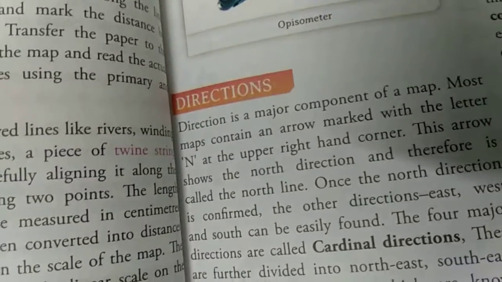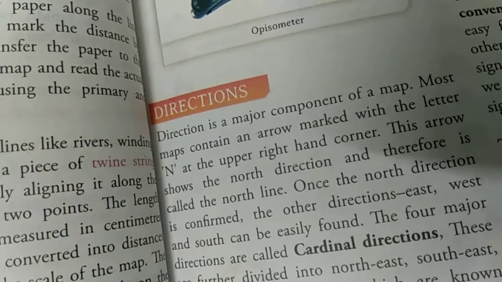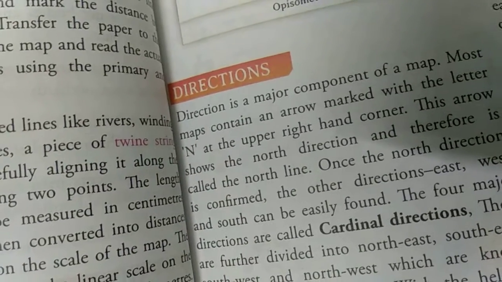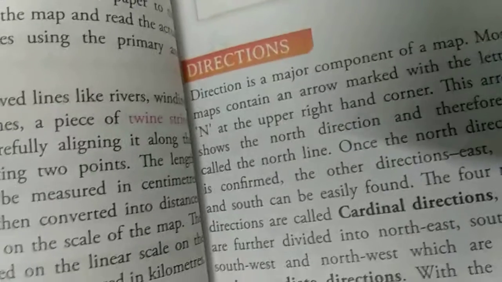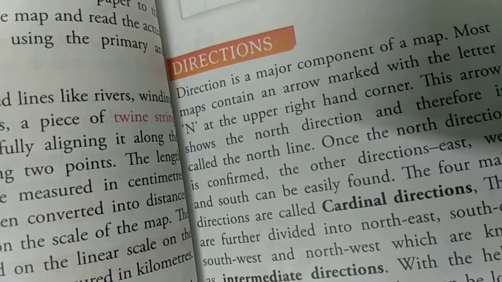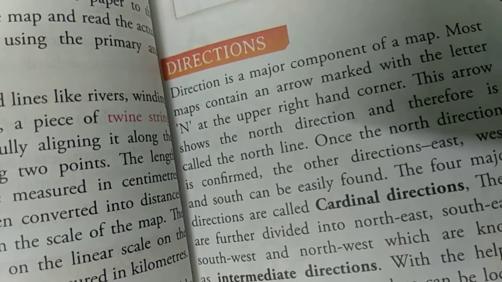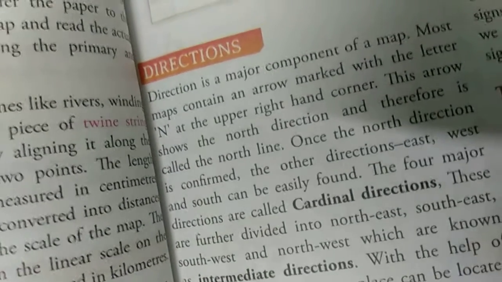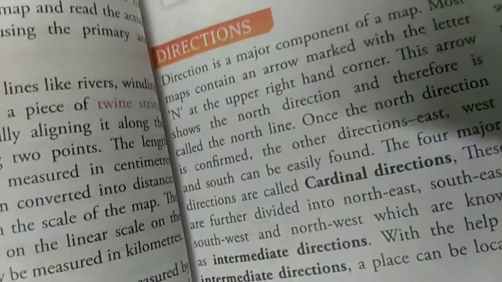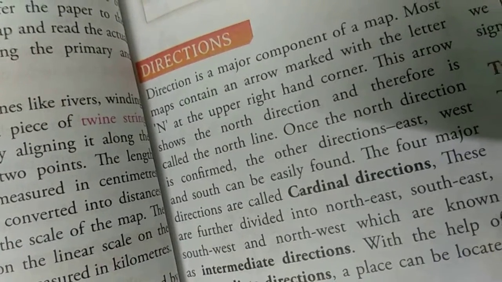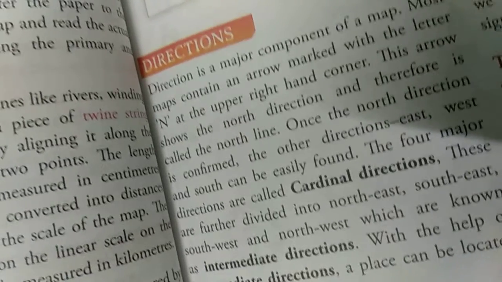Now directions. As we know, in the map one major component of the map is direction. The map contains an arrow marked with the letter N at the upper right hand corner. This arrow shows the north direction and therefore it is called the north line. Once we know the north direction, then the other directions are easier for us to understand.